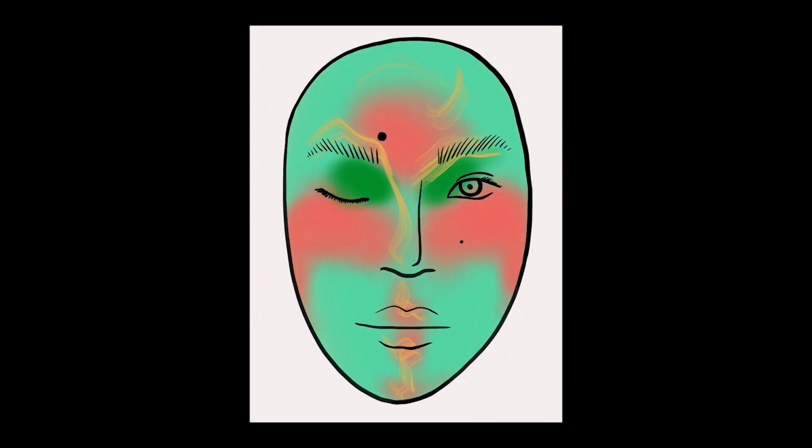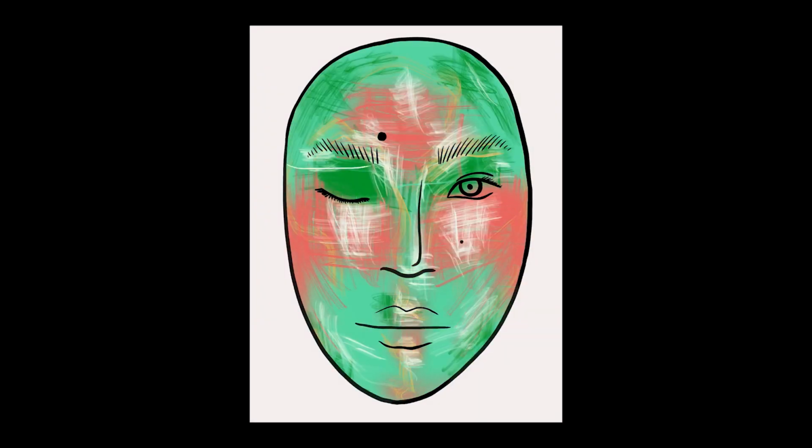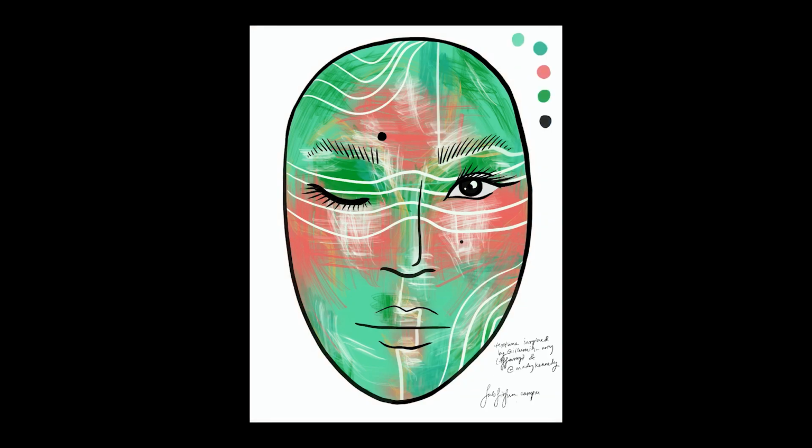And if you want to learn how to create a Procreate face chart just like this for your own face, just using a selfie, then make sure you check out this video because it's a step-by-step tutorial. It's quite easy to follow.